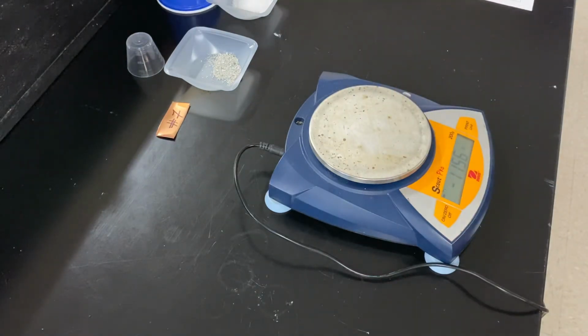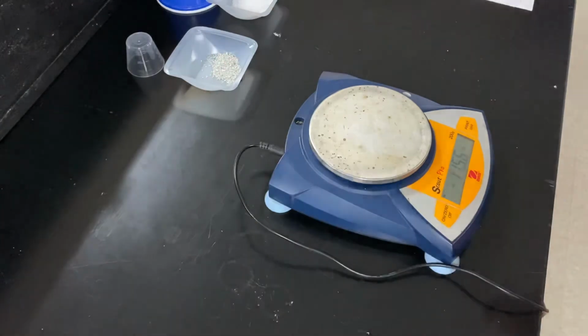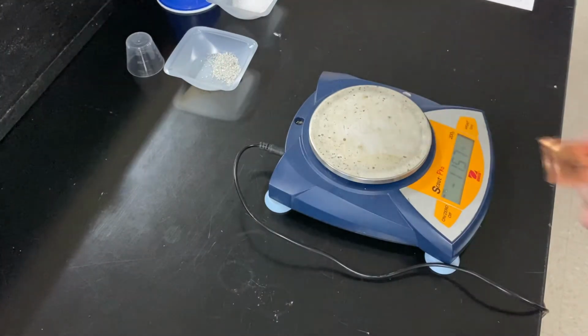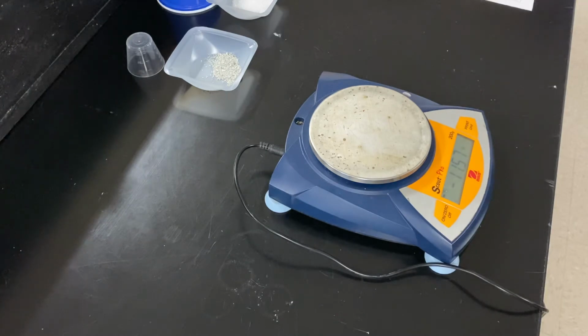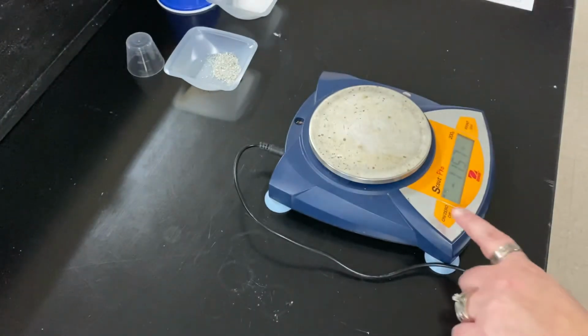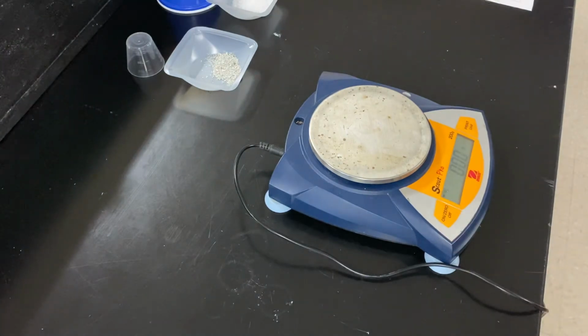Okay, next we're going to use copper sample number 7. Here is copper sample number 7. And you are to determine how many atoms are contained within copper sample number 7. So I'm going to zero the balance, and I'm going to carefully place copper sample number 7 on the balance, and it has 6.09 grams.